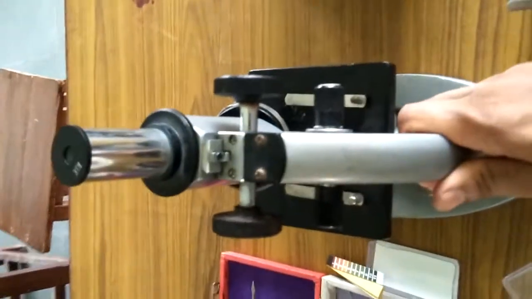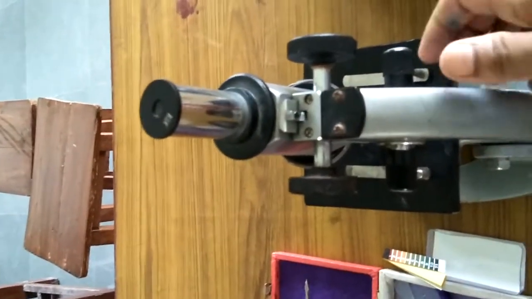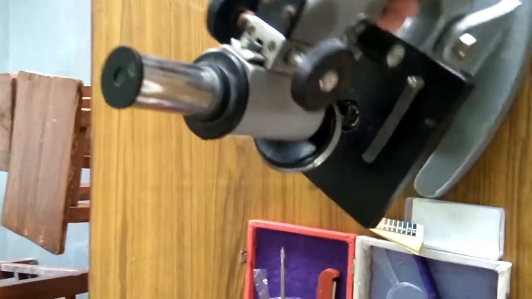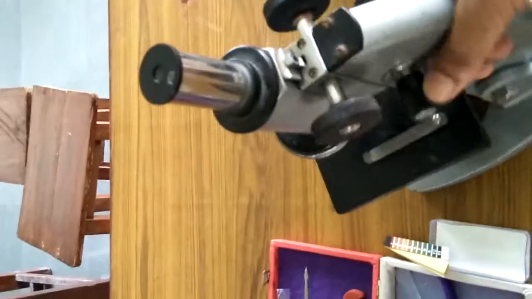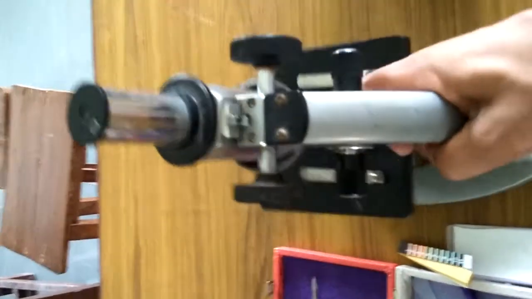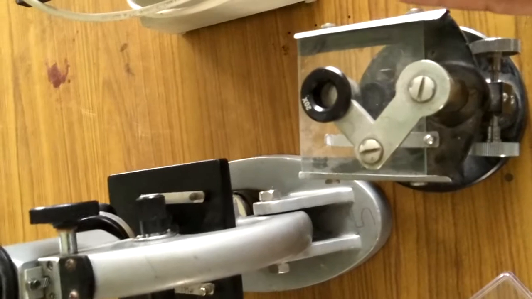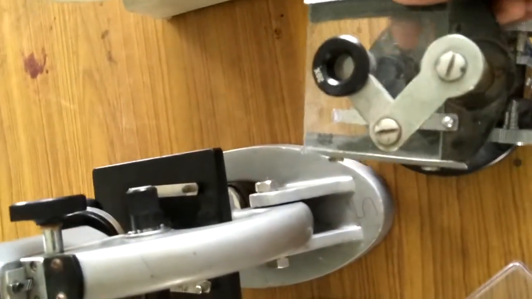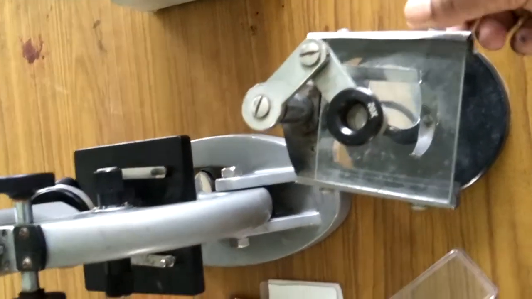Now look here, this is a compound microscope, which is used for observing microbes and micro specimens. And this is a dissecting microscope, which is used for observing cut parts of a flower, flower parts dissected from plants.